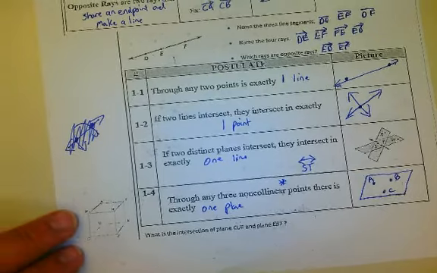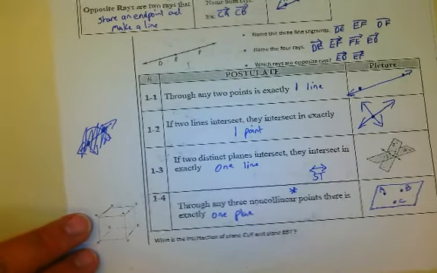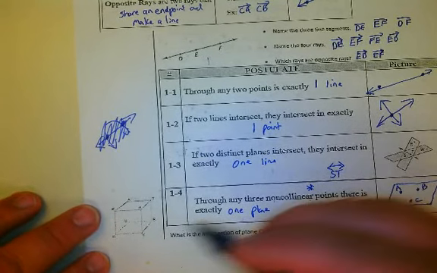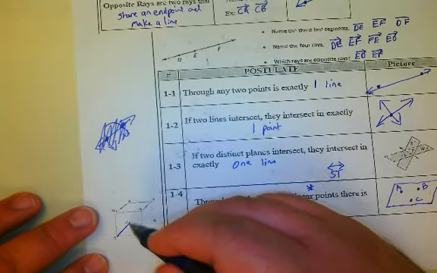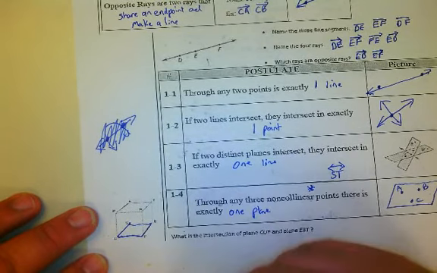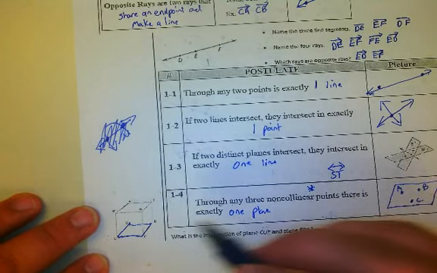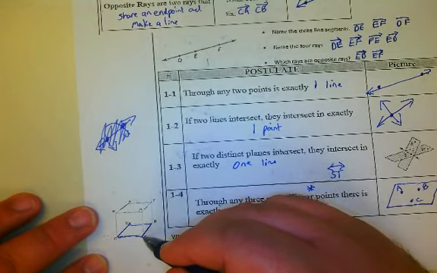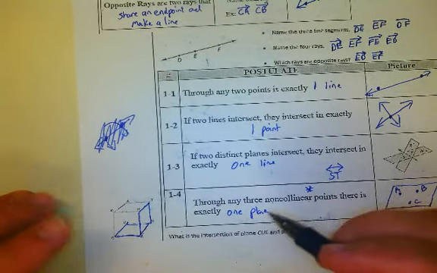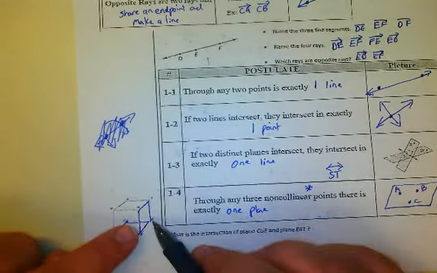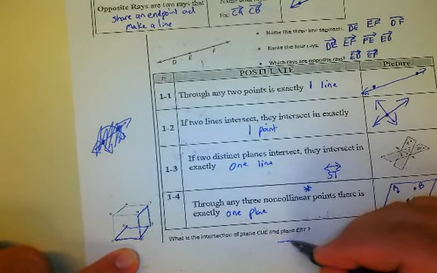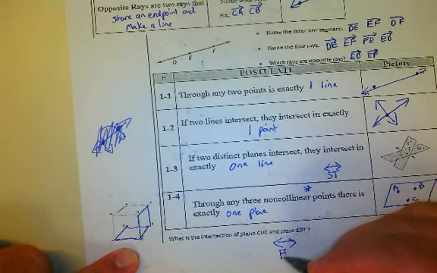See our last question here. What is the intersection of plane QUE and EBT? QUE is this bottom one, this plane. And EBT, here's E to B to T, it's this plane. So the intersection of QUE and EBT is going to be this line right there, which is line EB.